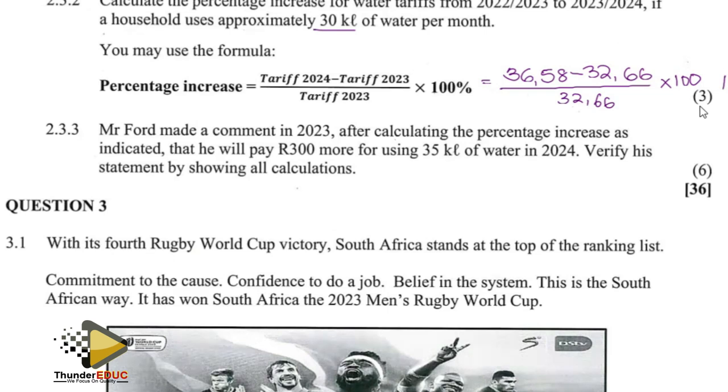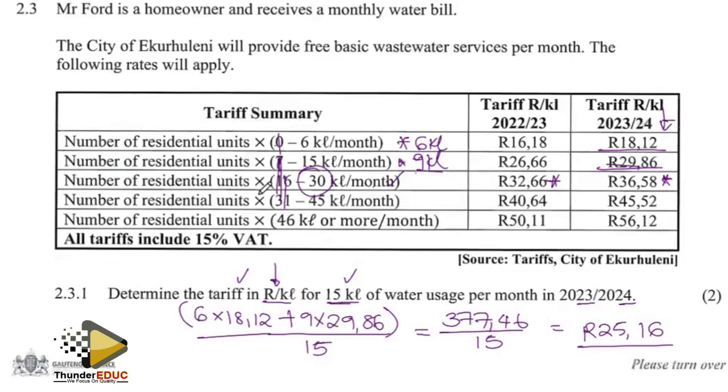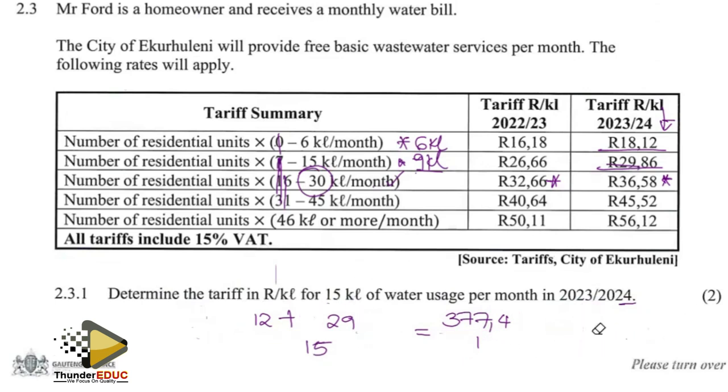Now, here we shall need to put this 35 kiloliters into simple brackets. Remember, we shall come back to our table here. Allow me, I will do it from this side. I want to do it next to the table so that you understand what you're dealing with.